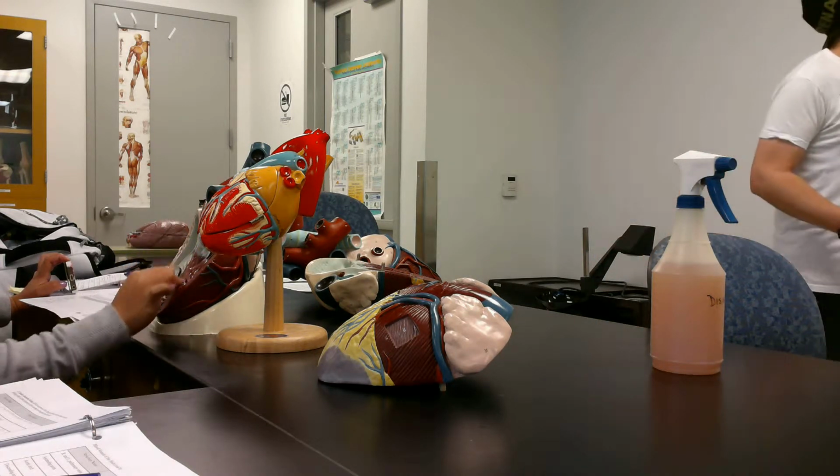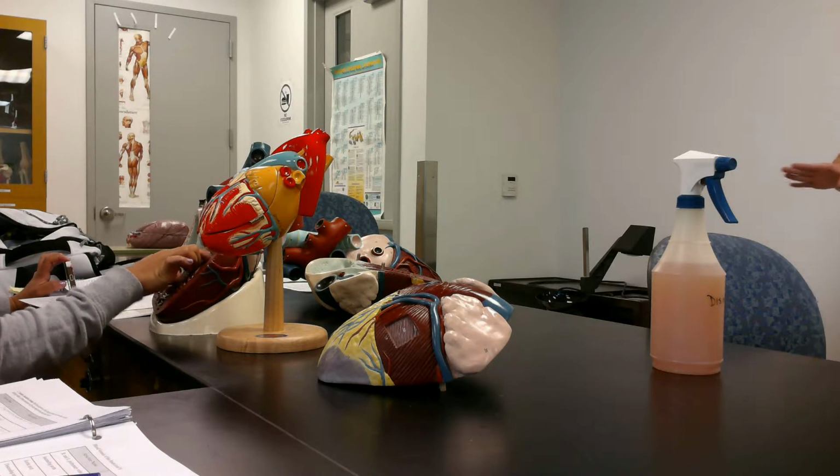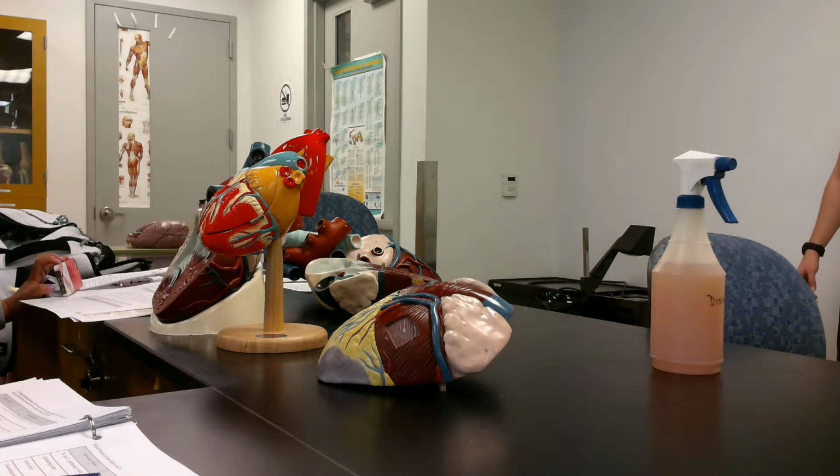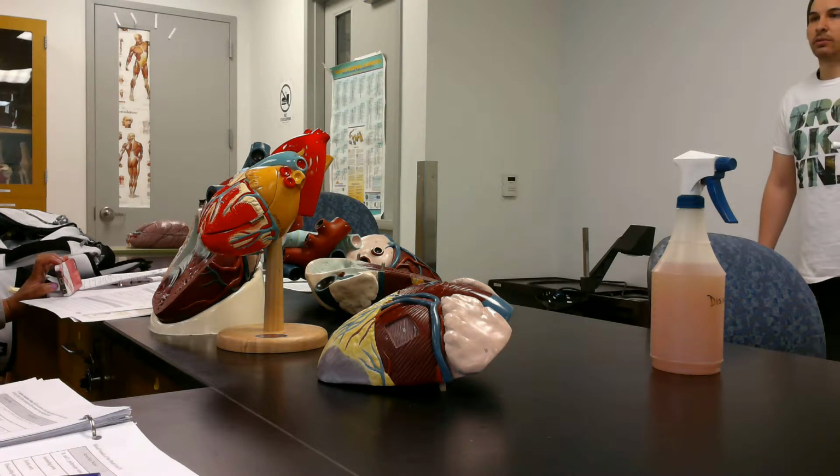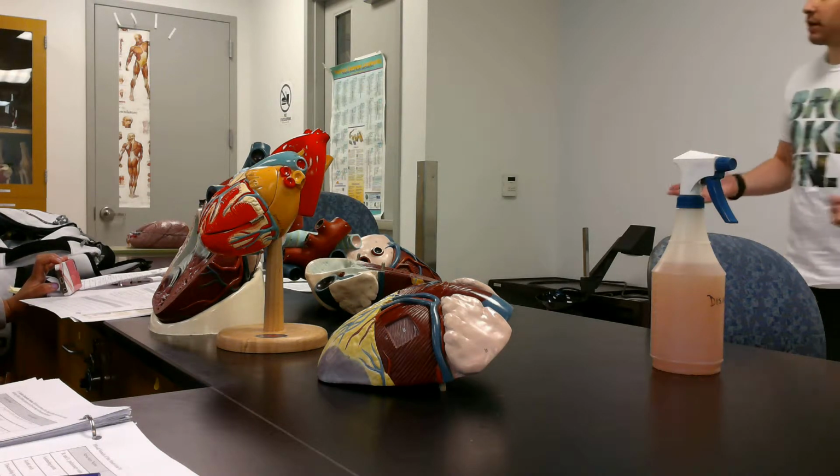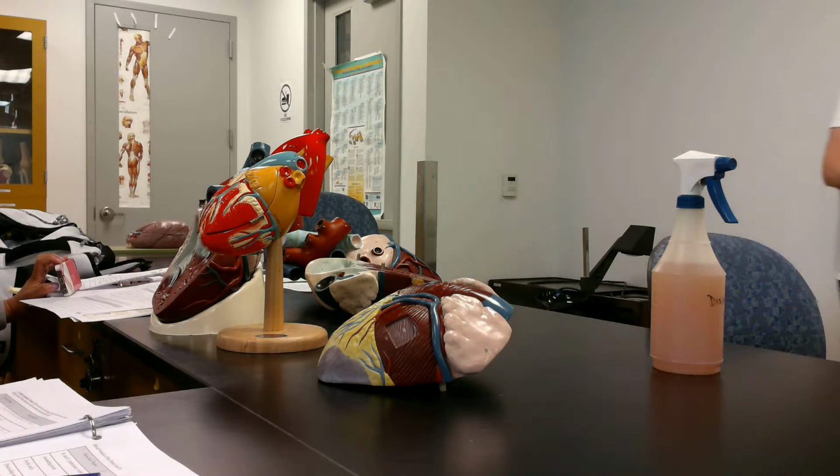Okay, so try to go through it. Without looking at notes, what does the SA node do? It sends electrical impulses to the atrioventricular node. It's the pacemaker of the heart that starts the impulses and sends them to the AV node for ventricular contraction. The AV node does what? It receives it from the SA and sends it to the bundle of His for ventricular contraction. What does the His do? It receives it from the atrioventricular node and sends it to the branches for ventricular contraction, then just go down to the Purkinje fibers.